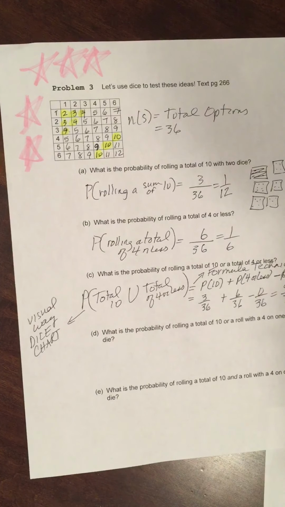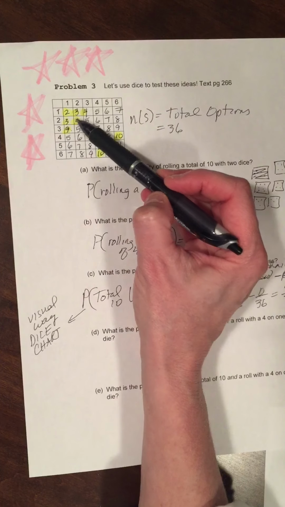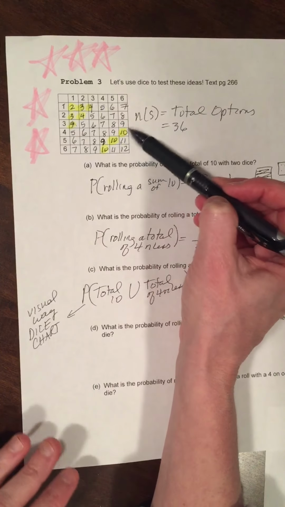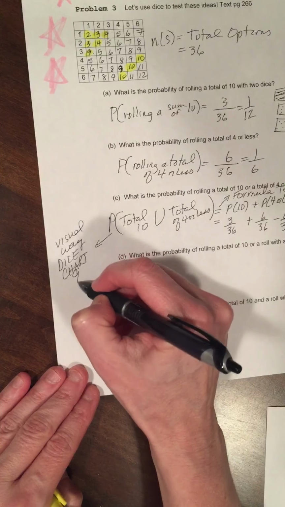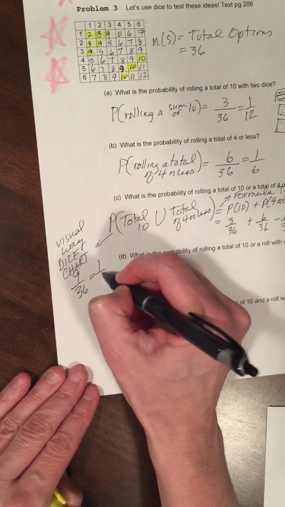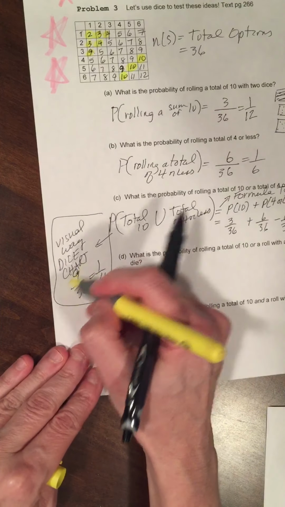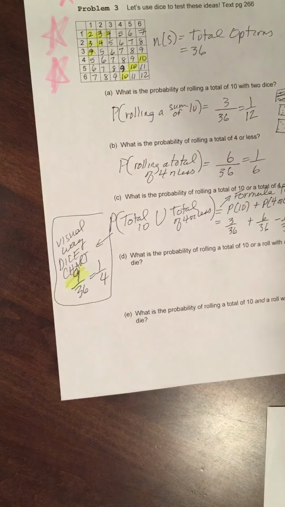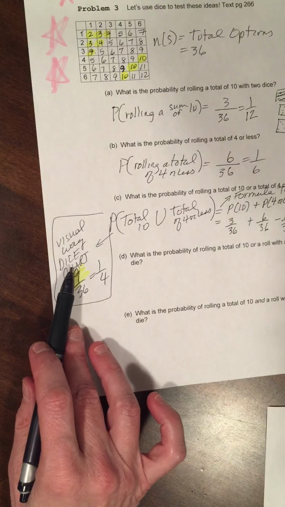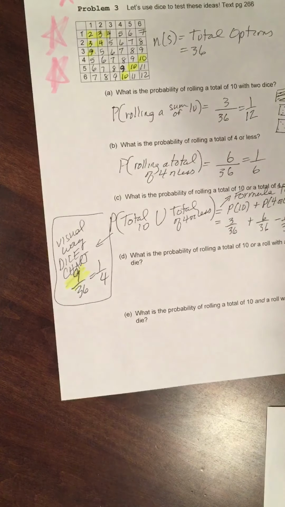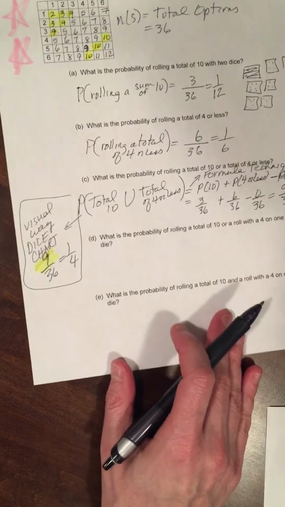There they are. 1, 2, 3, 4, 5, 6, 7, 8, 9. 9 out of 36, 1 out of 4, and that's my yellow highlight. Again, visual ways still exist for OR. The only difference is the visual is not the Venn diagram, but the dice chart.